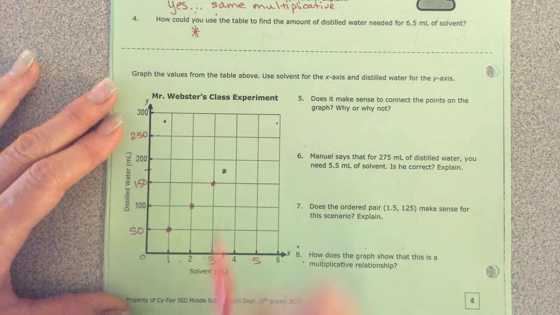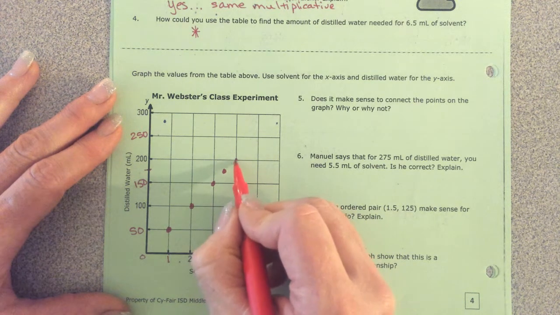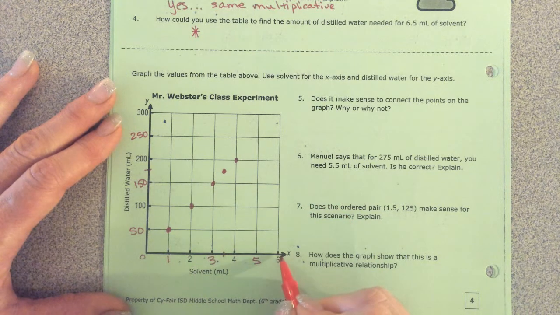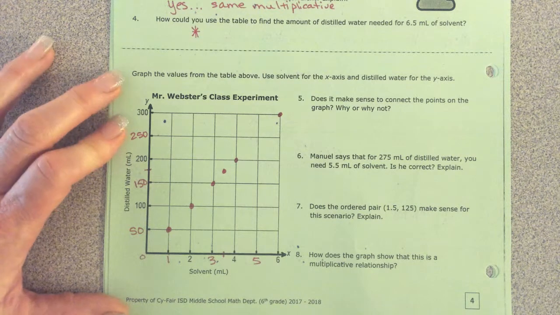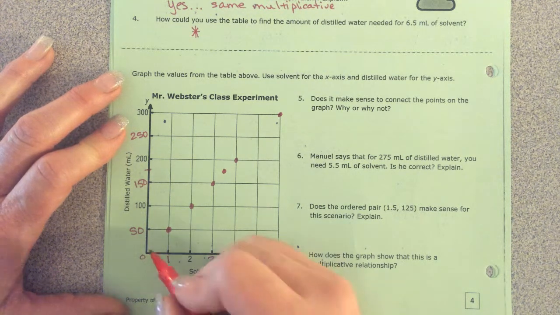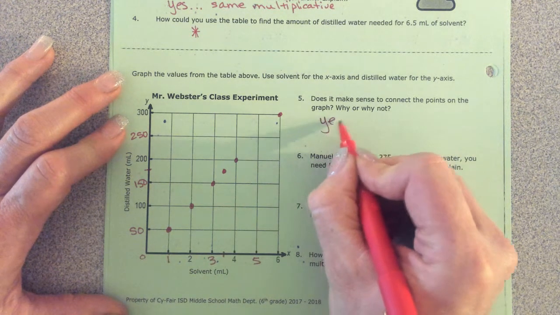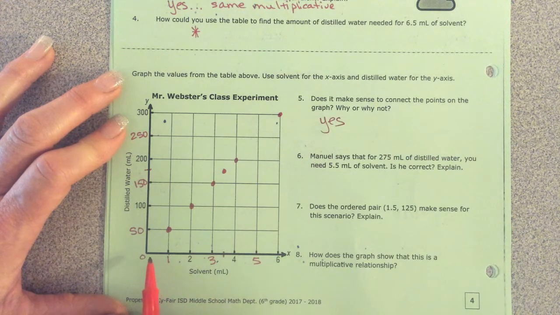My dot would go in the middle of that square. Then 4 goes up to 200, and then 6, they skipped all the way to 6, goes up to 300. Now, does it make sense to connect the points on this graph? Actually, yes, it does. Because can I have between 0 and 1 milliliter of solvent? Yes, I can have fractional amounts.